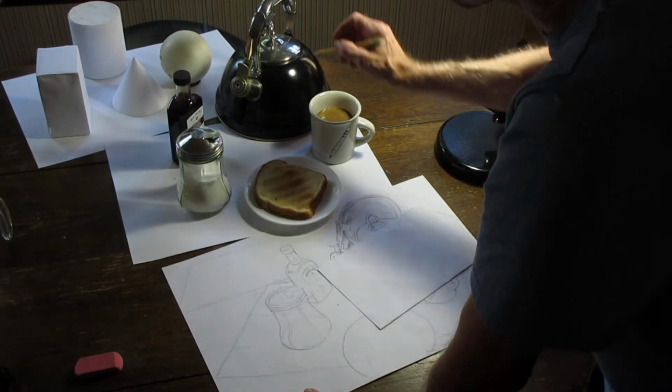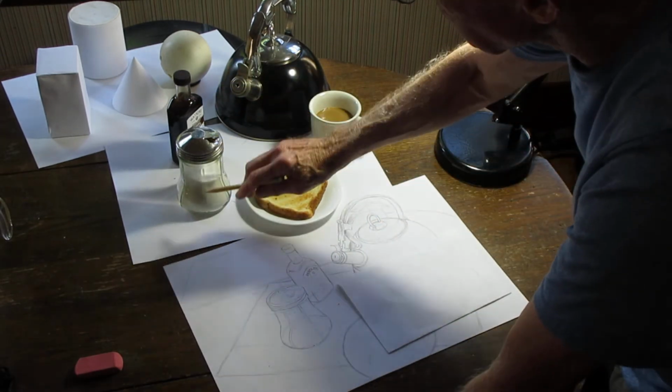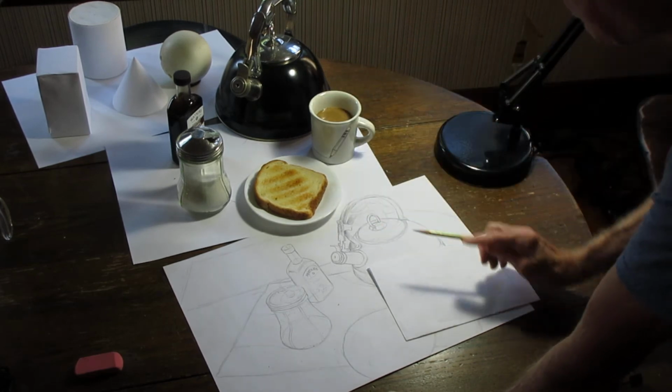Now that's key right there, because I was looking at the reflections in the chrome, and now we've got reflection in the glass. We're going to see reflections in this object right here. Just about everything highlights and has reflections in it.